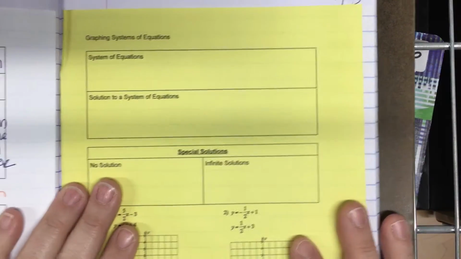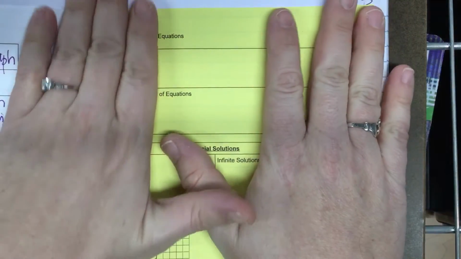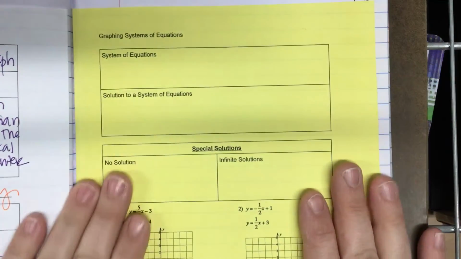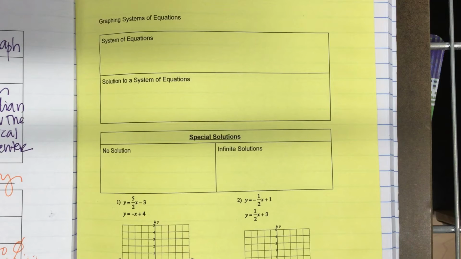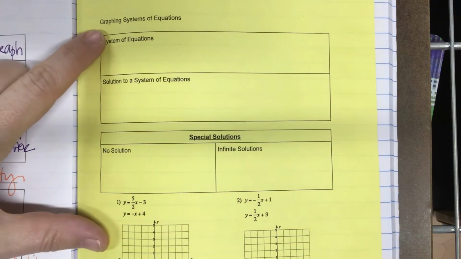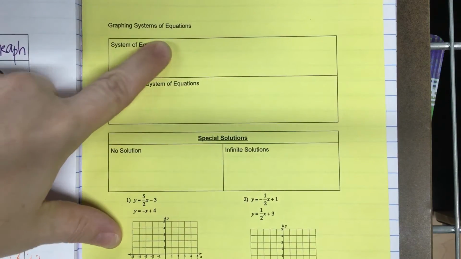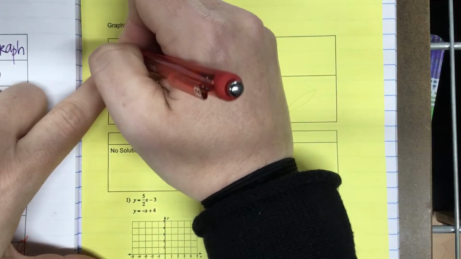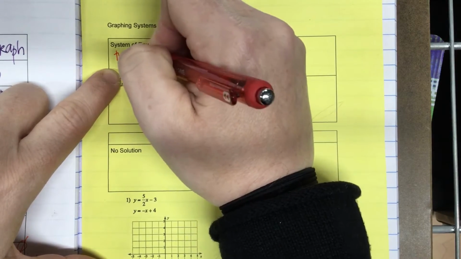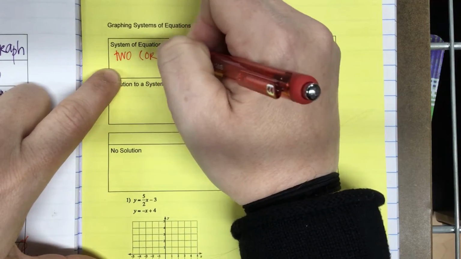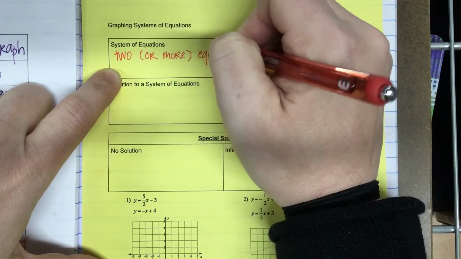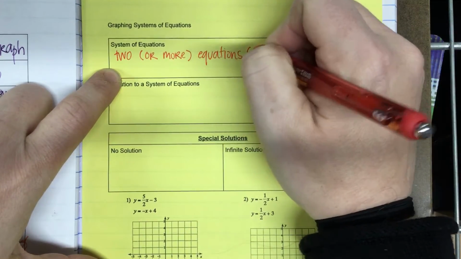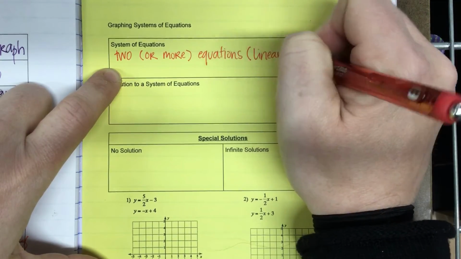73 looks like this. And again, as we're going through notes, please feel free to pause so that you can get caught up as we go through these important facts. So our new unit is all about systems of equations. And systems of equations are two, maybe you could have more, equations, and they're going to be linear equations.